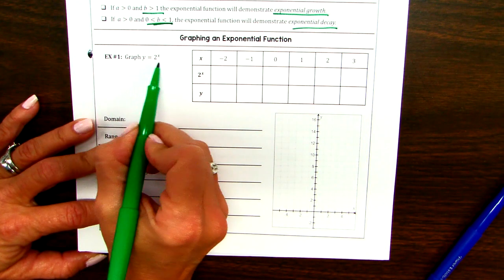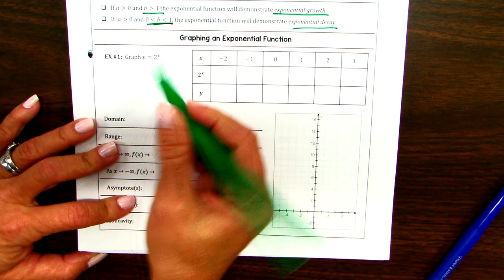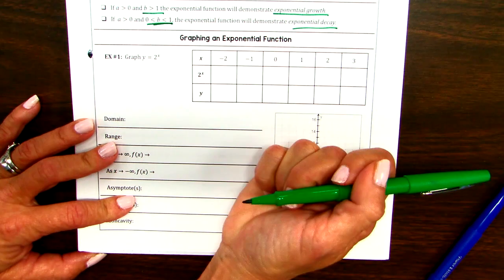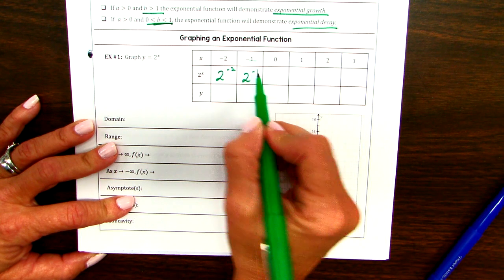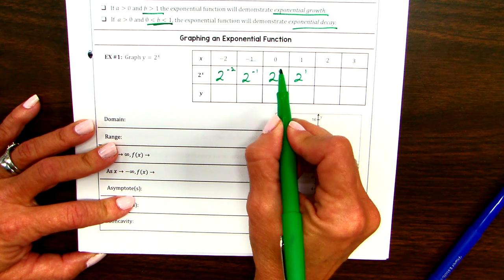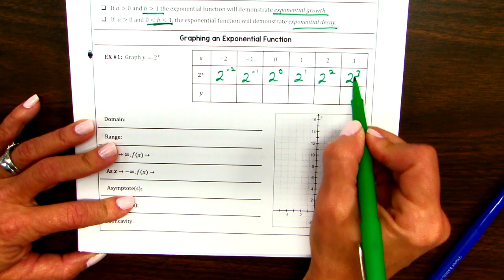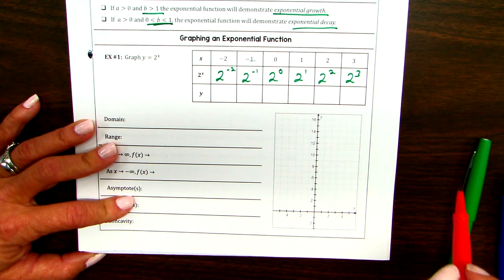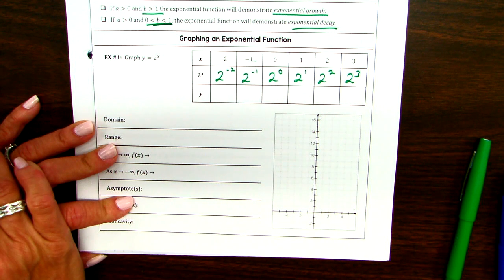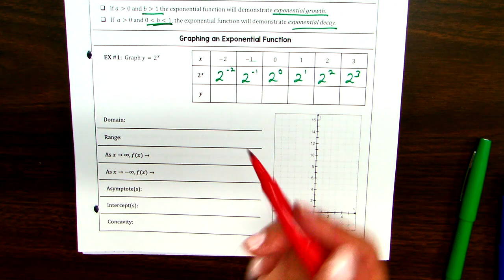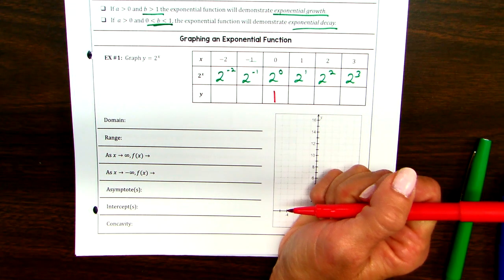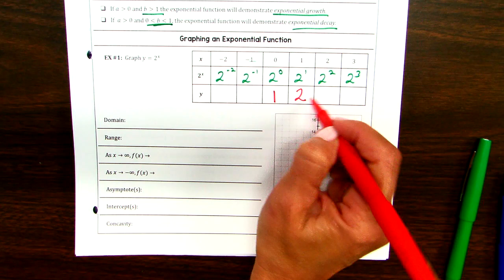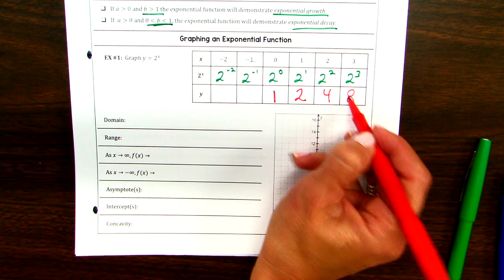Here we have an exponential function. We have 2 to the power of x. That power of x is what makes it exponential. We're just going to plug and chug through this xy chart. We're given some x values to plug in, and let's see what we get as our y values. I'm going to start over in the positive numbers. Anything to the 0 power is 1, right? 2 to the 0 power is 1. 2 to the first power is 2. 2 to the second power is 4. 2 to the third power is 8, okay?